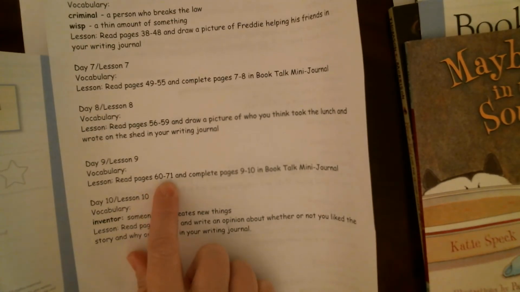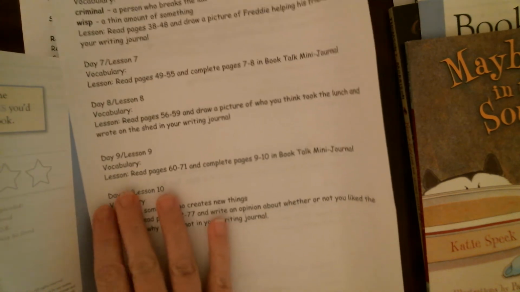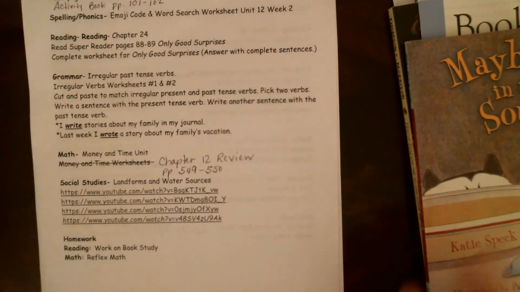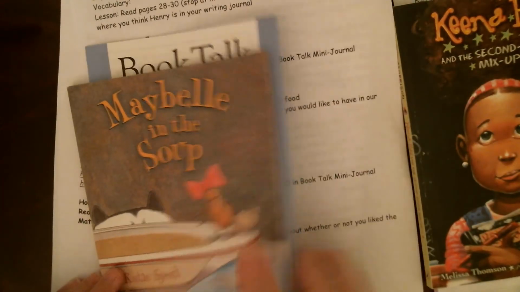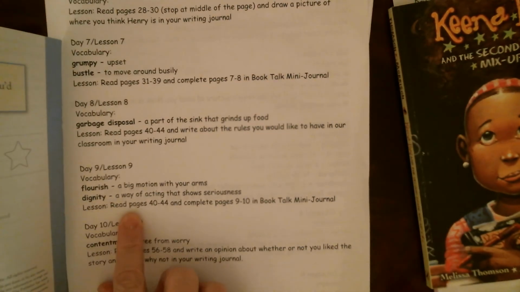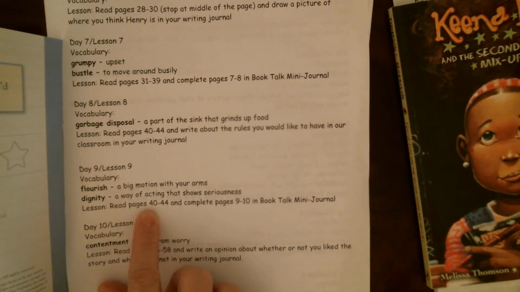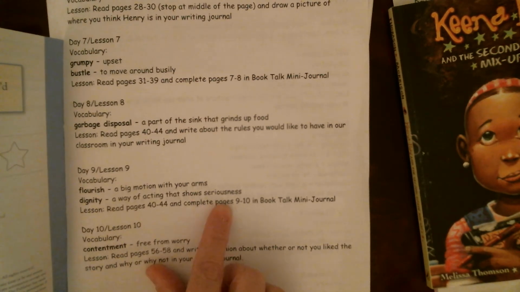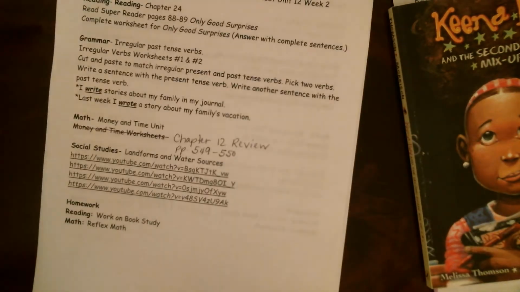Zapato Power: you are reading pages 60 to 71 and completing 9 and 10 in your book talk mini journal. Maybell and the Soup: you are also on lesson 9, reading pages 40 to 44 and completing pages 9 and 10 in your mini book talk. And Keena Ford and the Second Grade Mix-Up: you're reading pages 82 to 92 and completing 9 and 10 in your book talk.